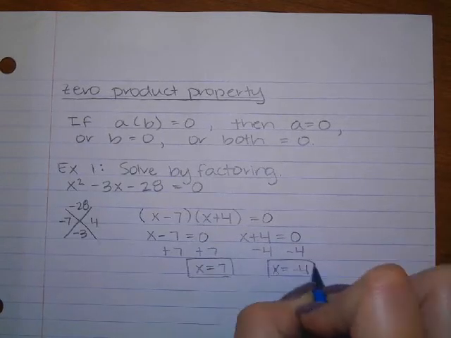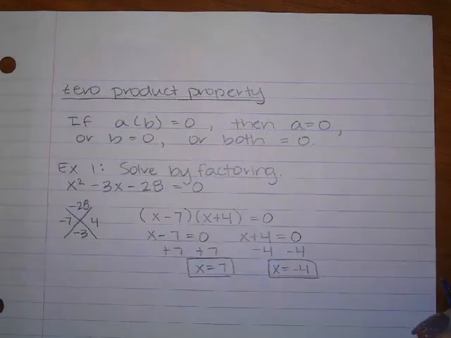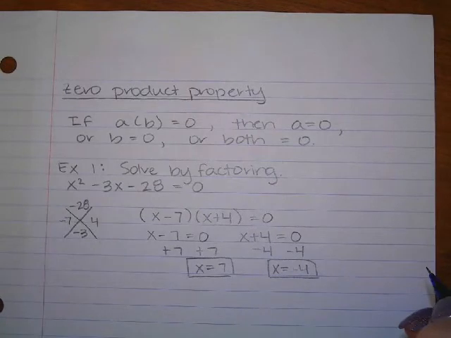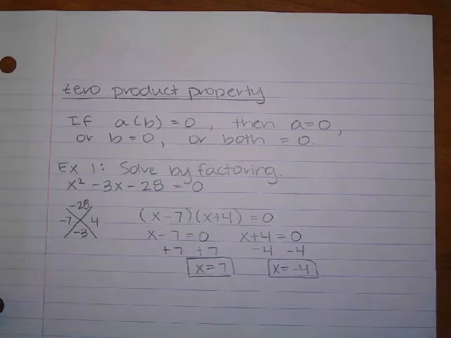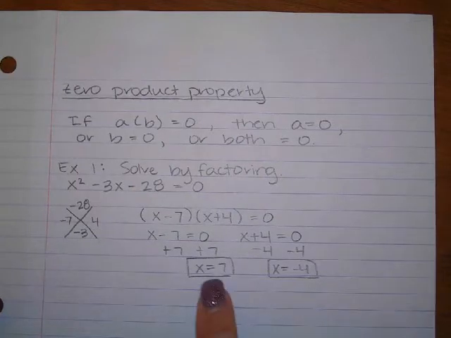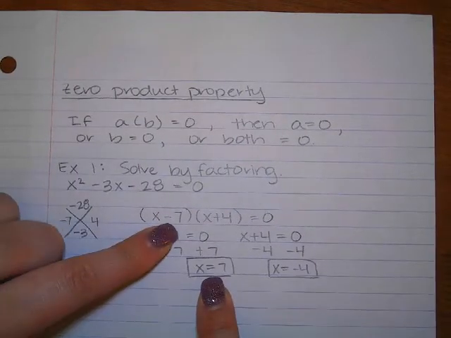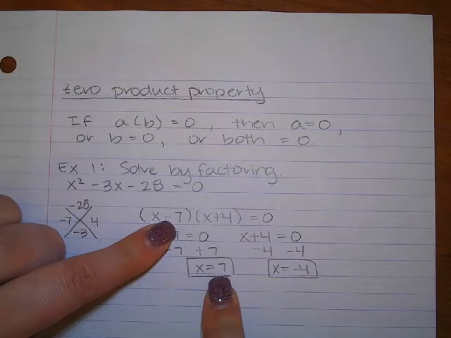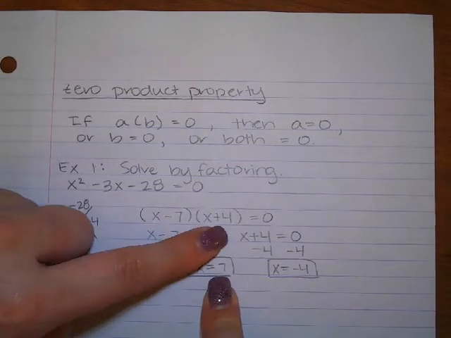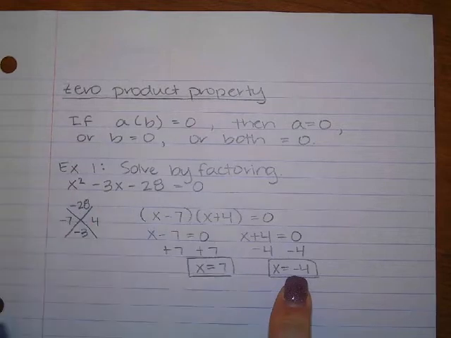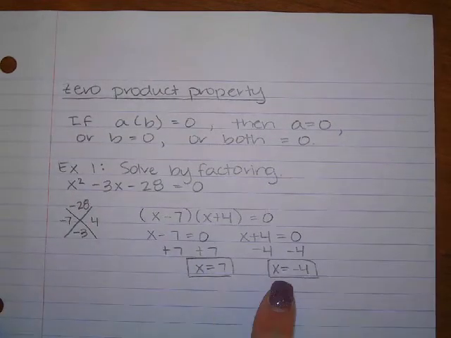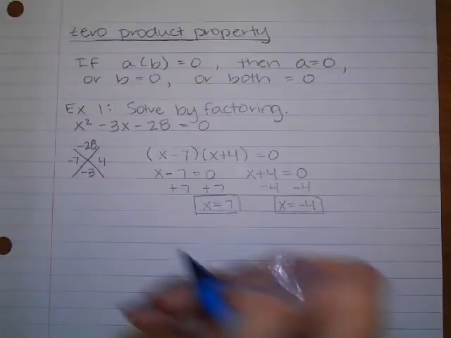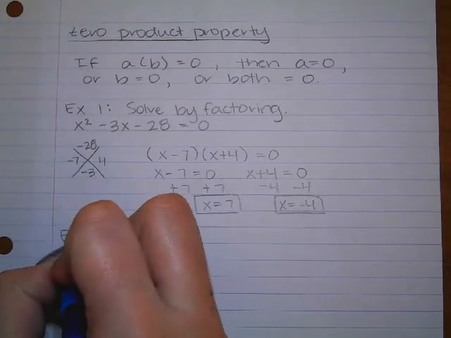So this is where a lot of you guys have learned this before, the zero product property. You might not have called it that, but you've definitely learned this idea before when you learned factoring and solving for the first time. And so a lot of you guys started to internalize that you do the opposite sign. If it says x minus 7, positive 7 is your answer. If it says x plus 4, negative 4 is your answer. And a lot of people do not show this work, they just go straight to the answer, and that's totally fine.